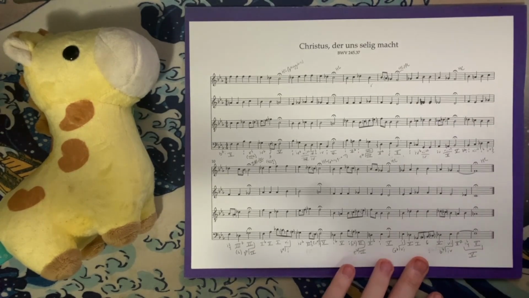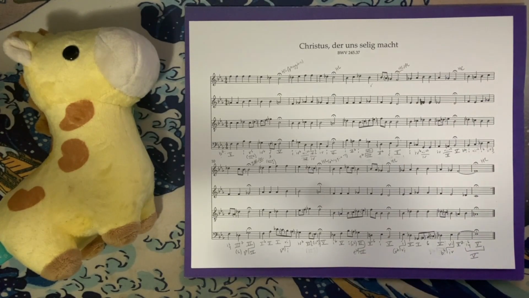Add a little bit of a bracket there as well, because 1, 6, 4, and 5 are often paired together. Not always, like we saw earlier, and that is going to be the end of today's analysis.